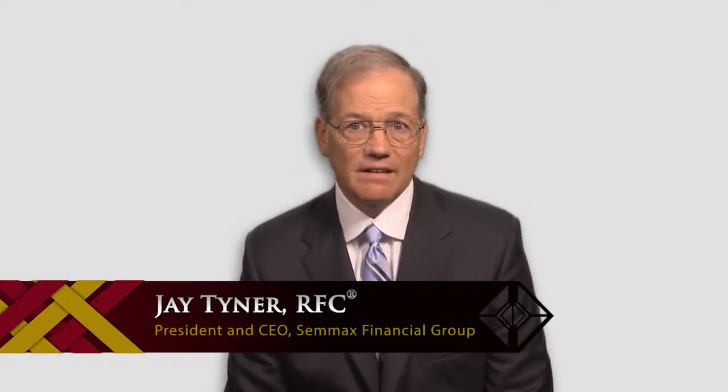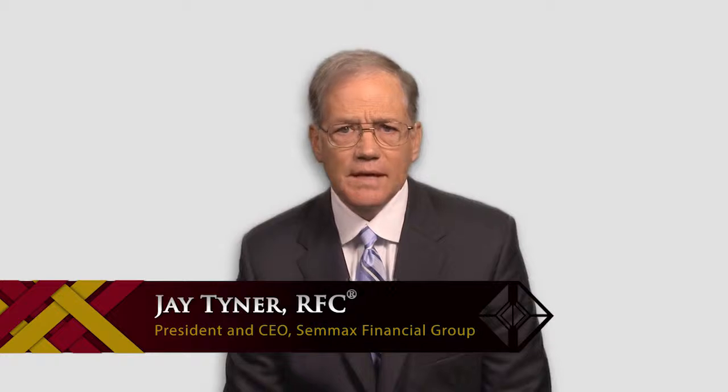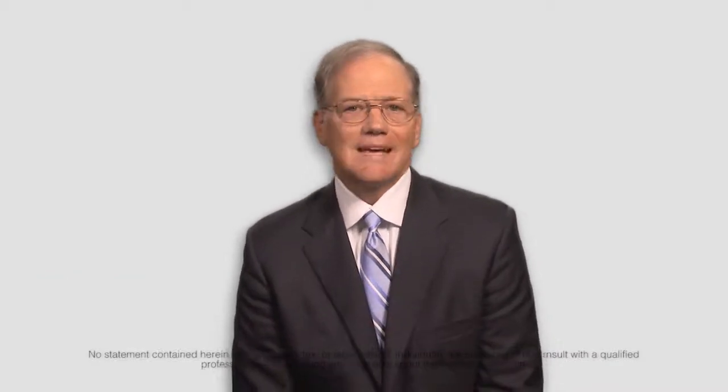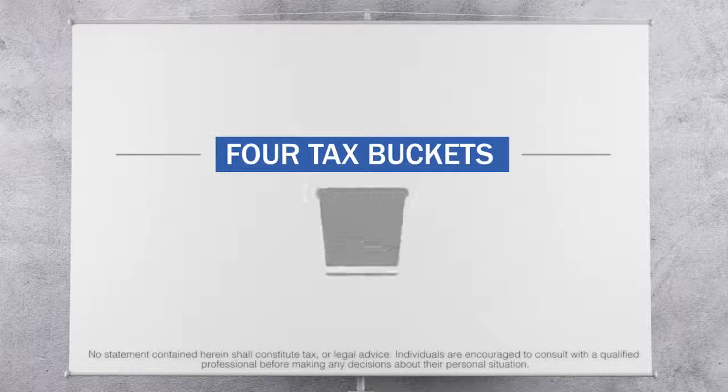If you're considering tax planning to make the most of your asset allocations, you need to have a good understanding of how your assets are related to taxes. A good way to gain a basic understanding is by considering the concept of the 4 tax buckets.